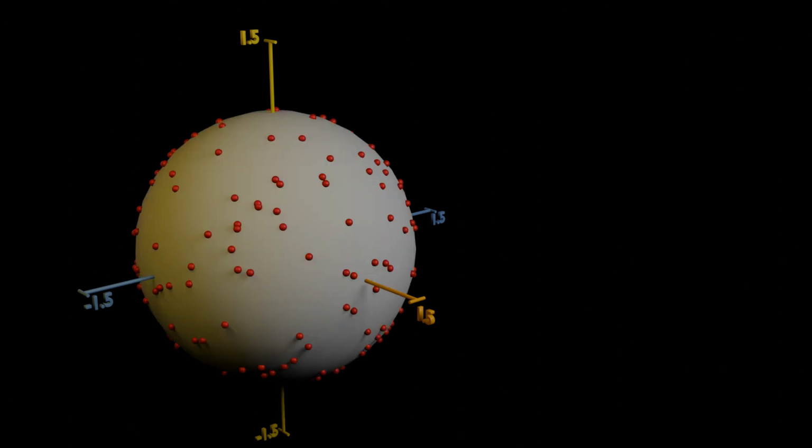So, we can see that a spherical surface consists of all the points that are the same distance from the origin. We know that in Cartesian coordinates, the distance of a point from the origin is given by the square root of x squared plus y squared plus z squared.